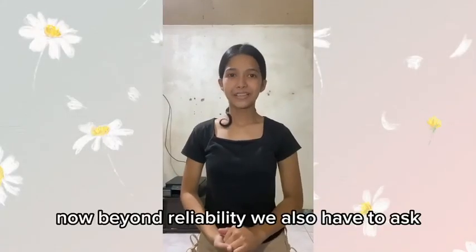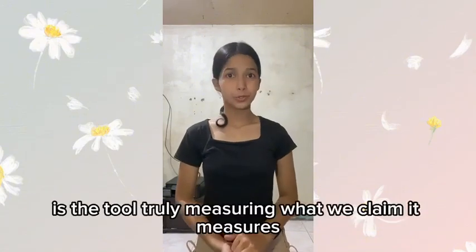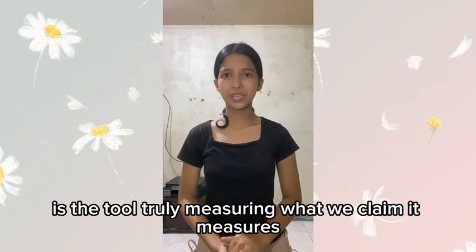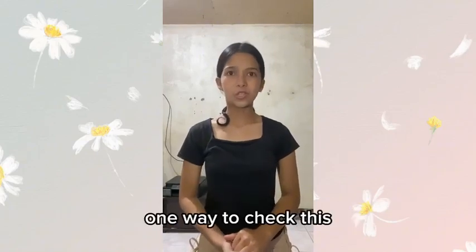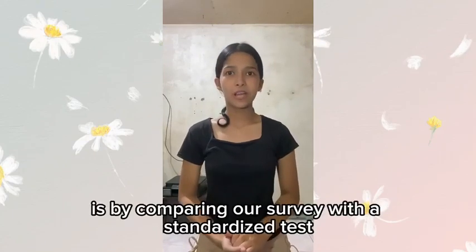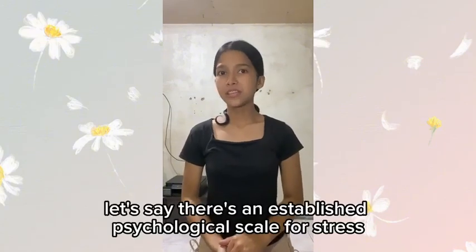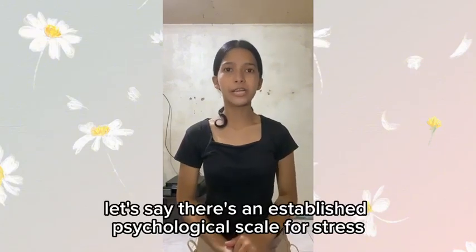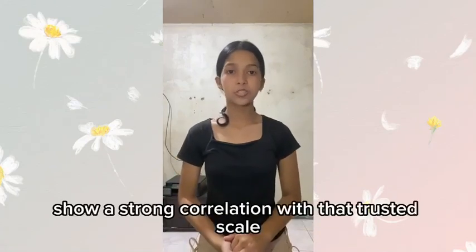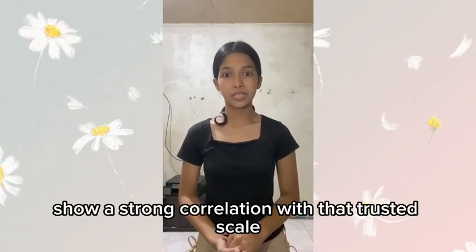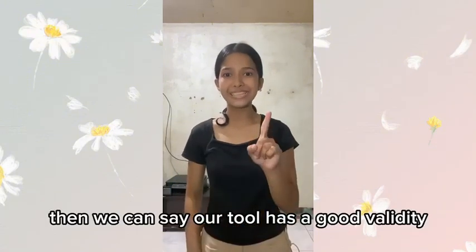Now, beyond reliability, we also have to ask, is a tool truly measuring what we claim it measures? This is where validity comes in. One way to check this is by comparing our survey with a standardized test. Let's say there's an established psychological scale for stress. If our survey scores show a strong correlation with that trusted scale, then we can say our tool has good validity.